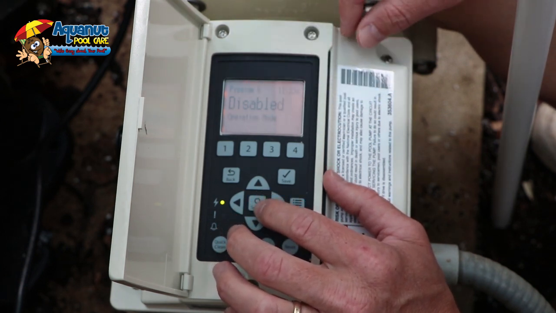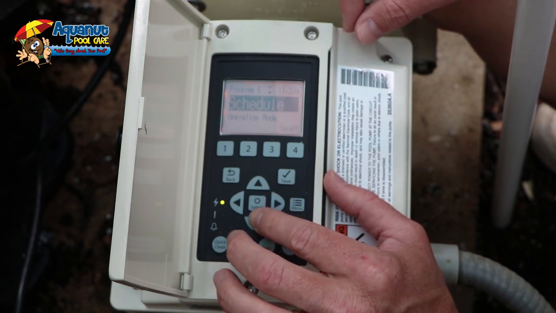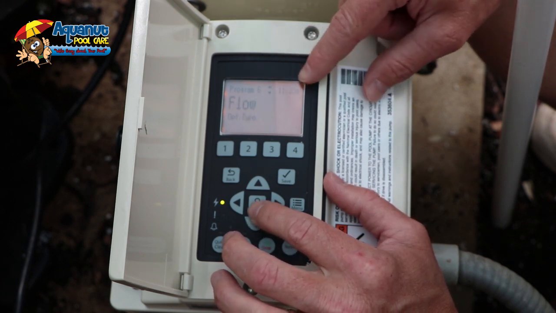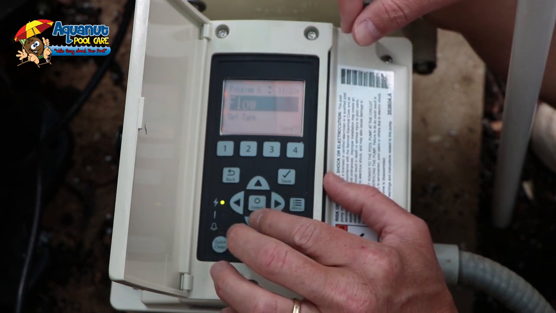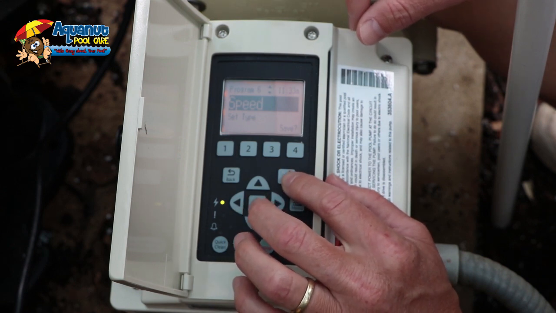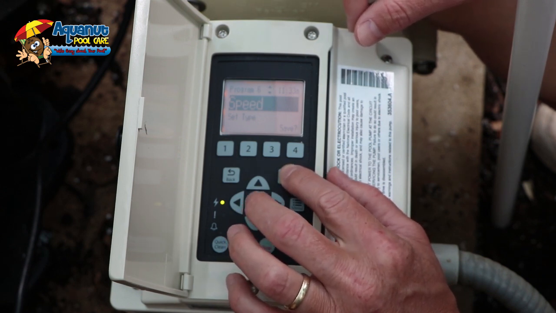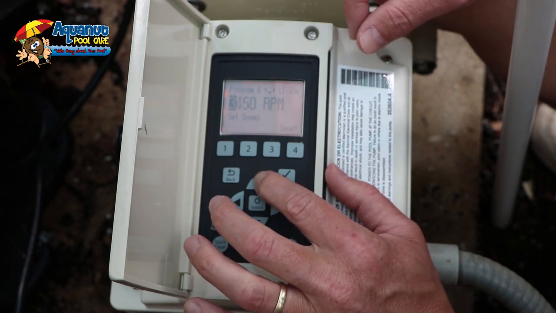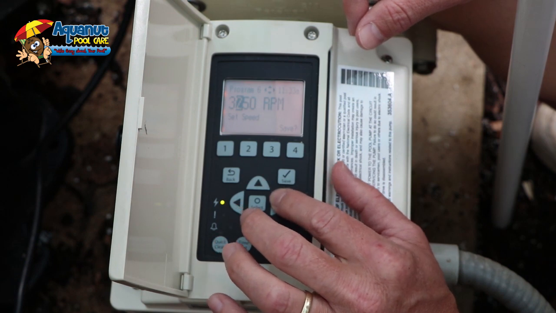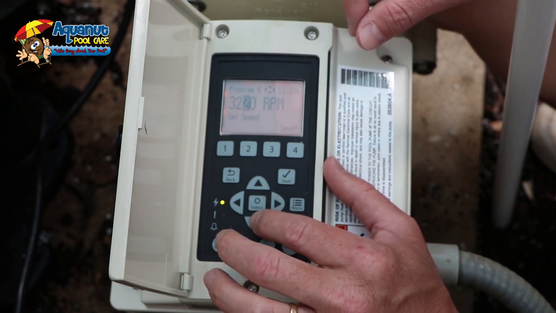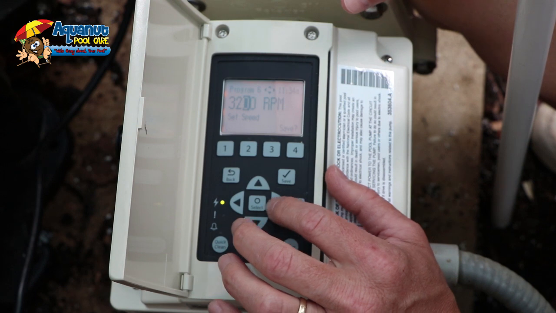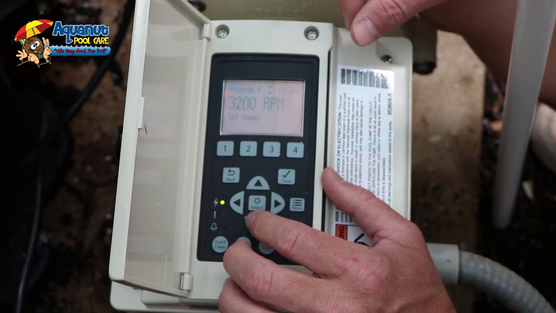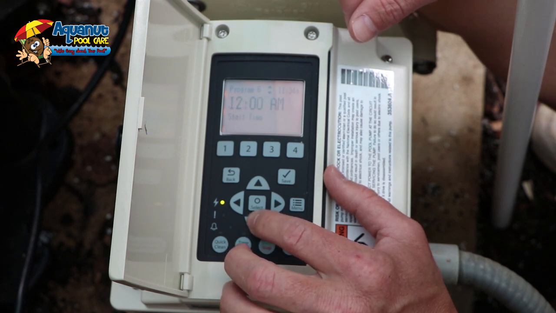Program 6 is going to be the next one that I do. It is disabled. I'm going to hit select, go to schedules, save, come down here to flow, select. Now there's reasons that you would do flow. This particular one, I am going to just do speed, 1500 RPMs. I'm going to jump up to 32. And the reason why I'm doing that is because when I was testing this pool earlier, I found that this is going to be the best speed for the water feature that they have.